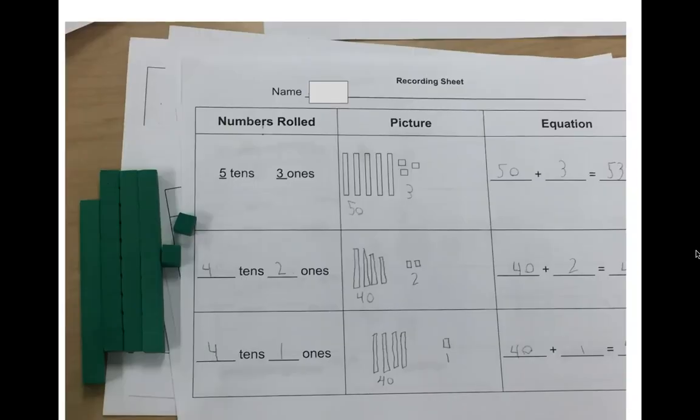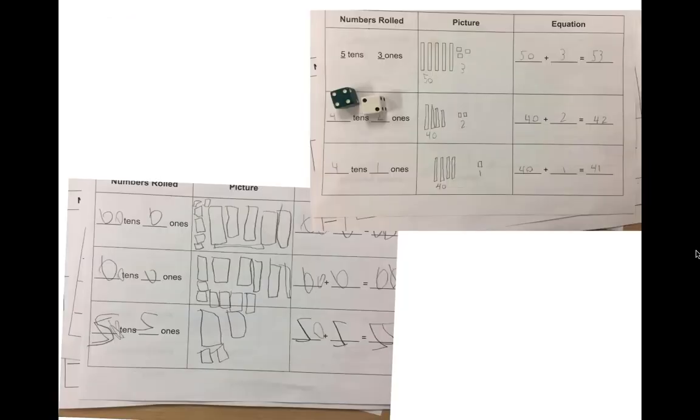Here you can see, as students rolled the dice, they created the number, they drew the picture, and they wrote the equation. So by looking at this information, I can get really valuable information on what kids know and don't yet know about representing 2-digit numbers.